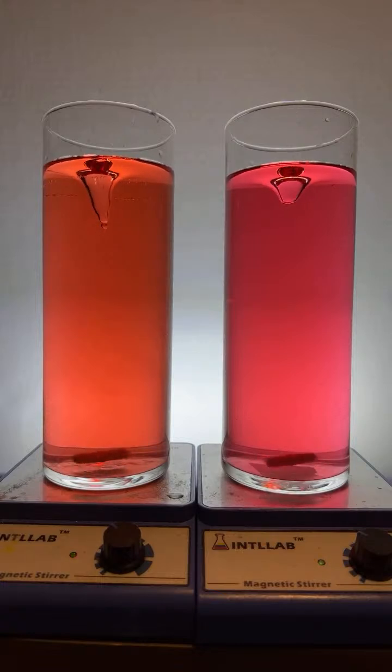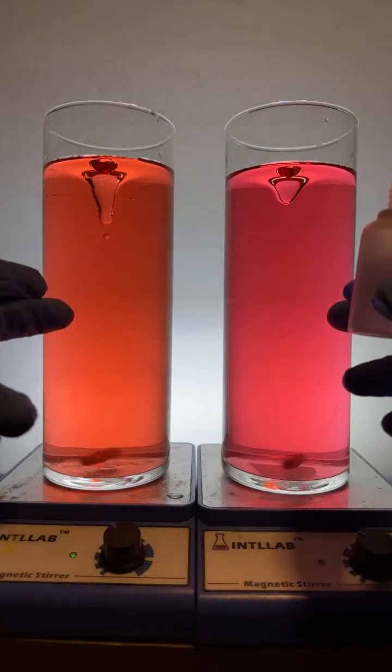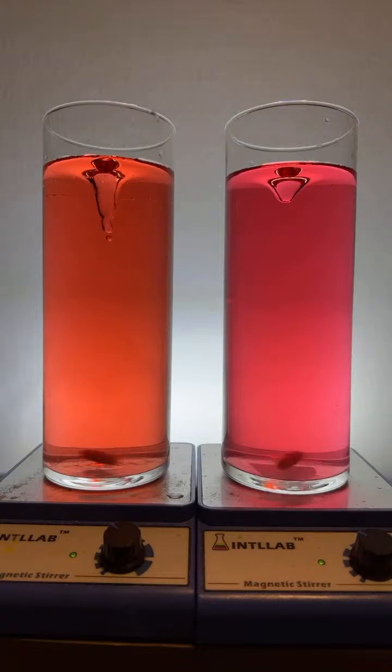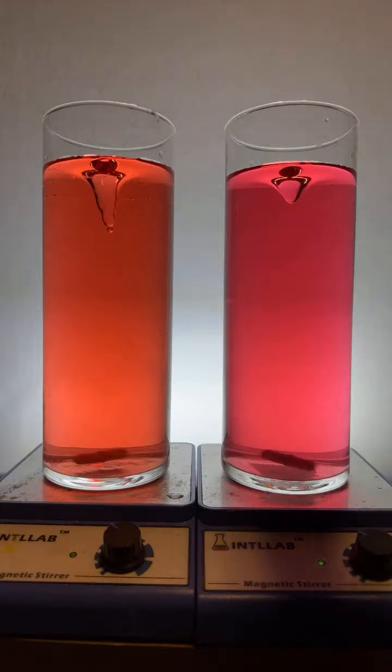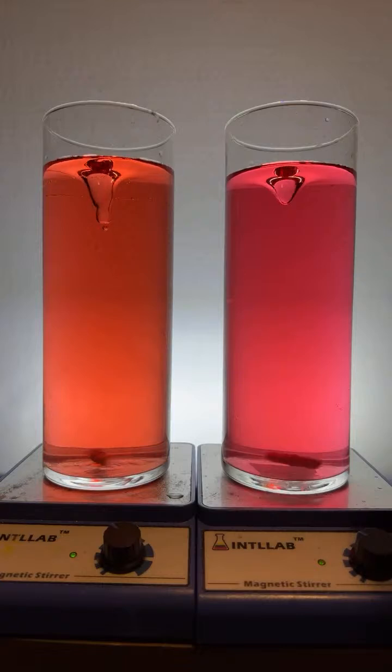Oh, Randall, you can do this in your science class. Very easy to set up. All I have is two different indicators. Two different flasks filled with water and universal indicator. And then I just add 20% by weight hydrochloric acid or 20% by weight sodium hydroxide.